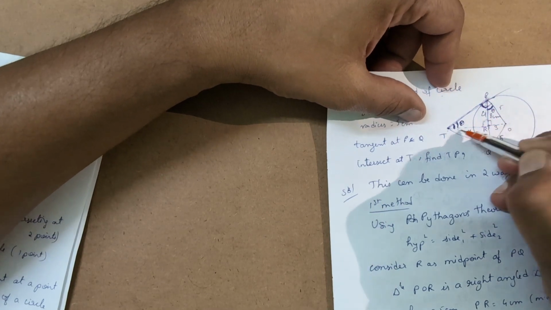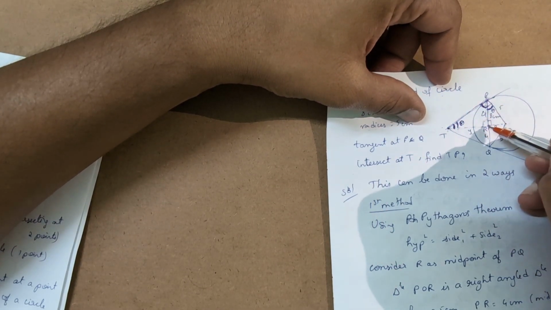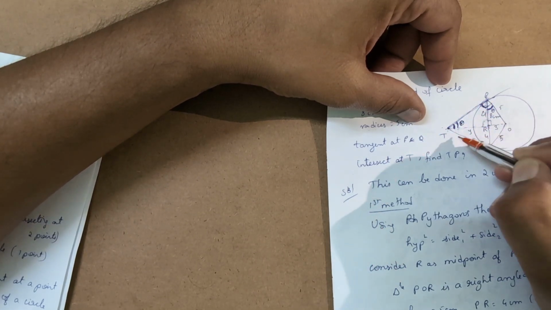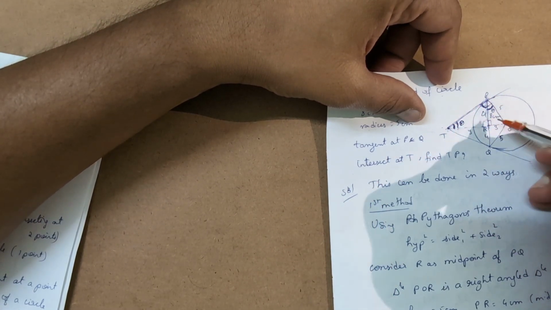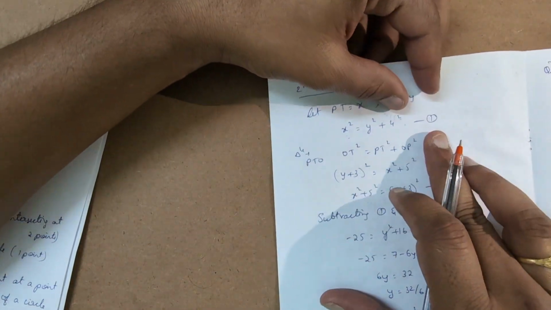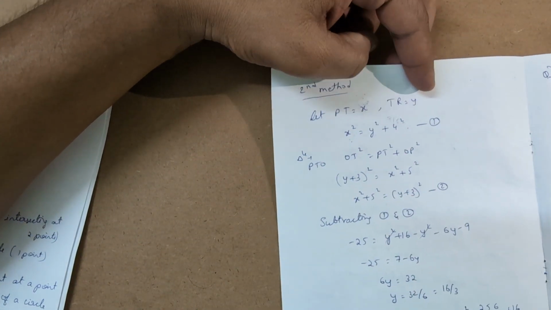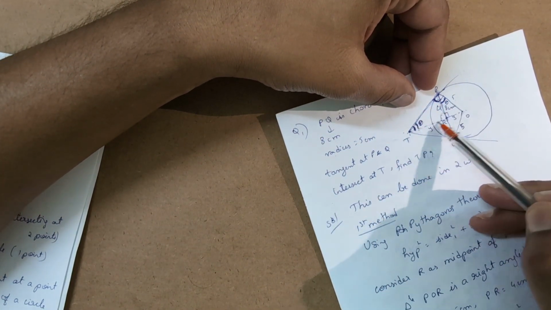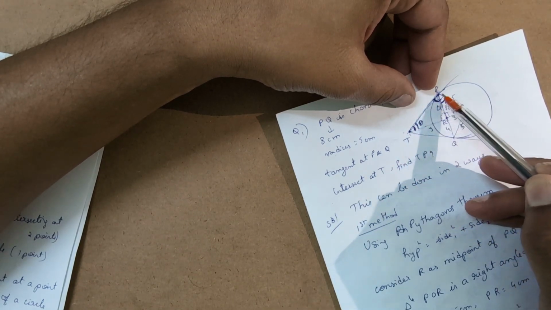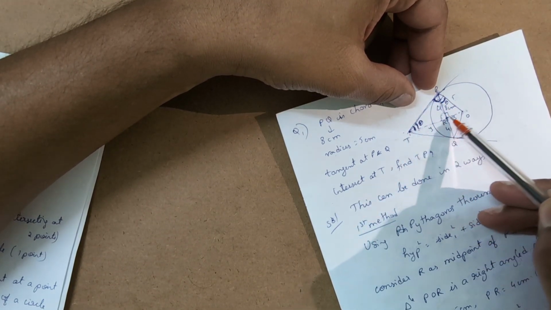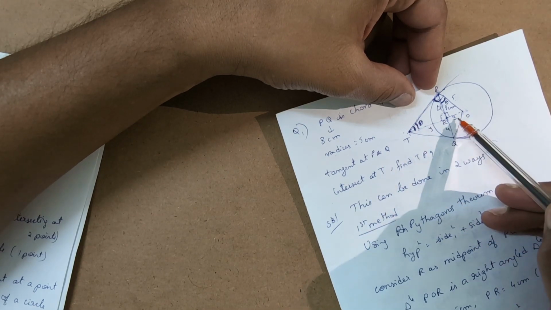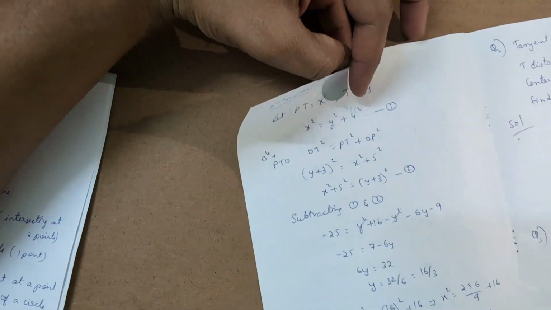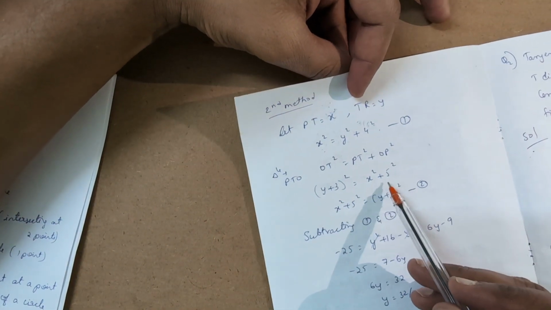Considering this triangle PTR, this is a right angle triangle, so the hypotenuse square, that is X square, equal to Y square plus 4 square. So let's keep it as 1. Let's consider the other triangle, that is PTO. If you consider this triangle, this is 90 degrees, so the hypotenuse is this one, that is Y plus 3. Y plus 3 whole square equal to X square plus 5 square.